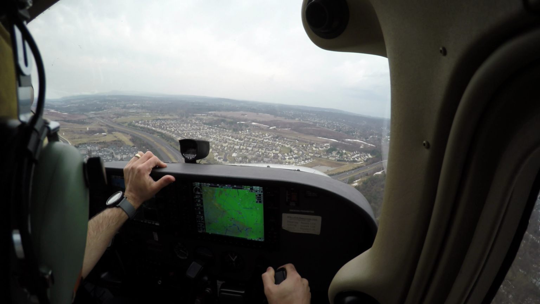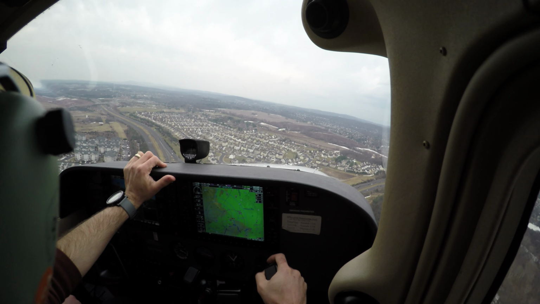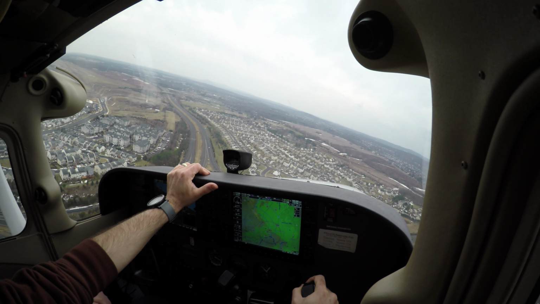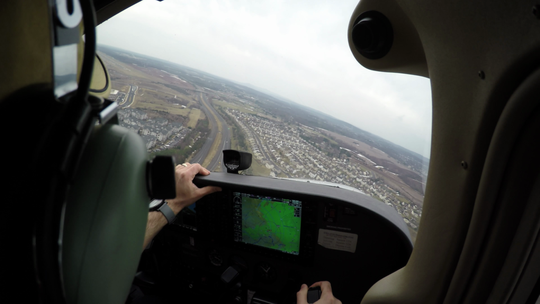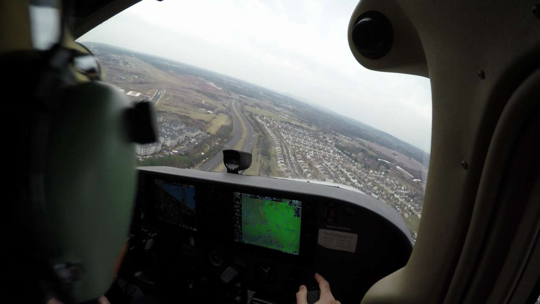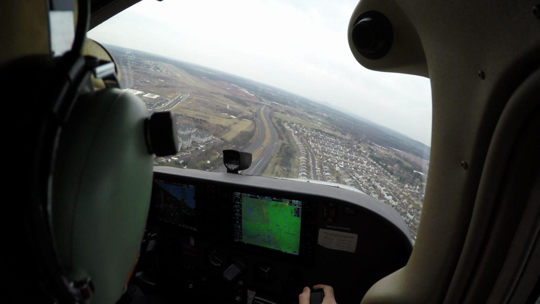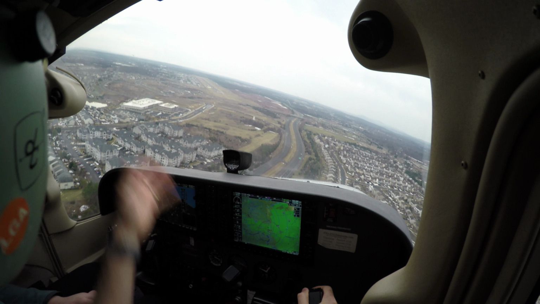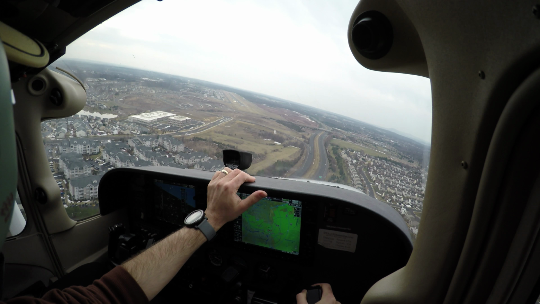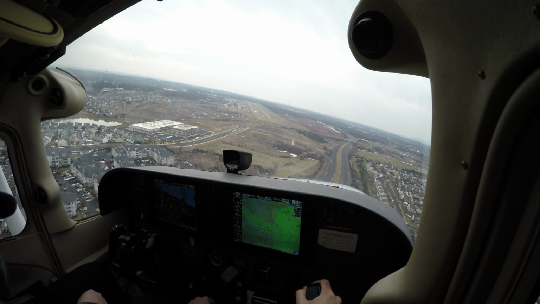And we're going to get on the PAPI here in a second. Turn to final. And clear final. Leesburg traffic, 677 Juliet Alpha, turning final runway 17, Leesburg. I'm going to bring full flaps in. I got 4 white lights. What does 4 white lights mean? You're too high. Too high, right?